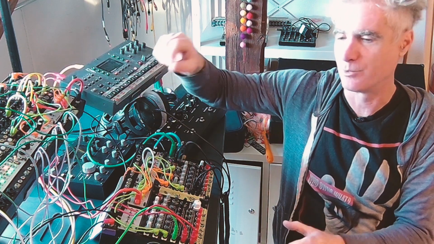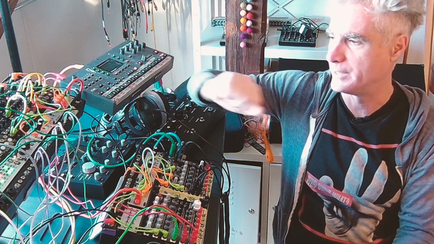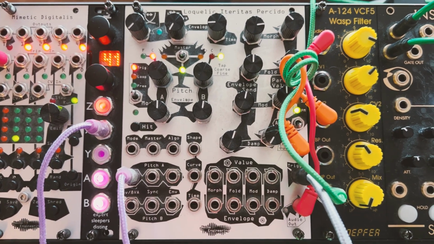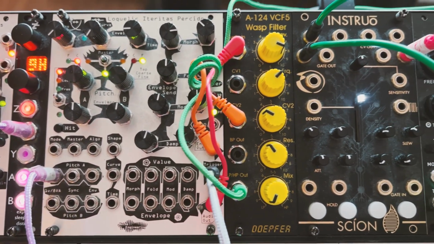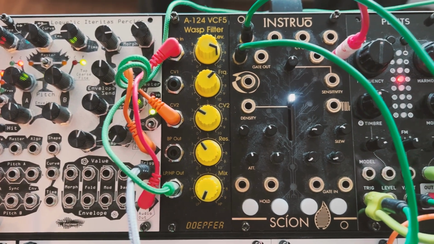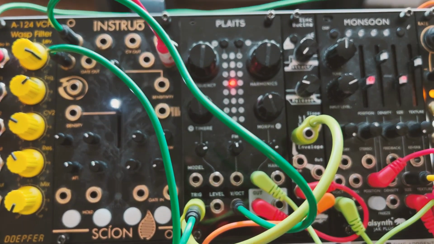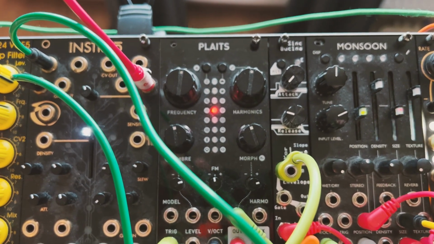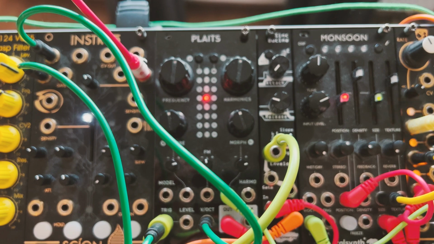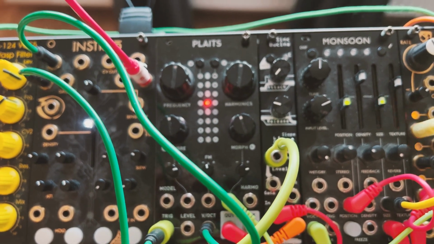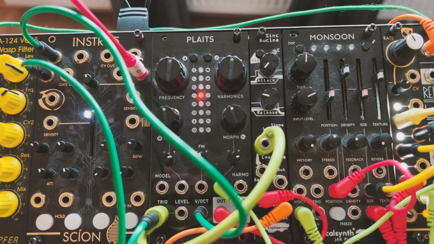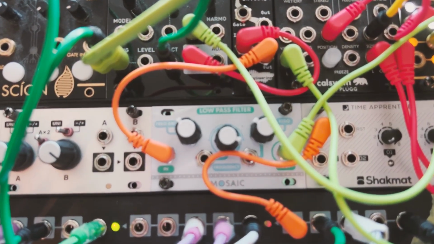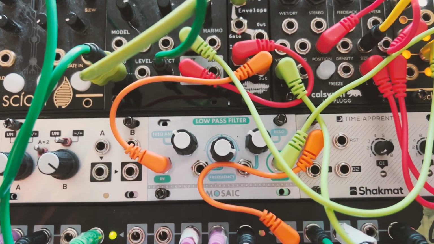So that's a really nice way to bring in some living randomness to things. In terms of the voices, I've got the Noise Engineering LIP, which is quite a harsh digital voice, going into the Dope for Wasp filter. Then I've got the Mutable Instruments Plaits, or it's actually a clone of that, which is nice because it has a whole range of different sounds, from sounds that emulate the Rings module to percussive sounds, a whole bunch of different things. And that's running into the Mosaic 1 HP filter here.